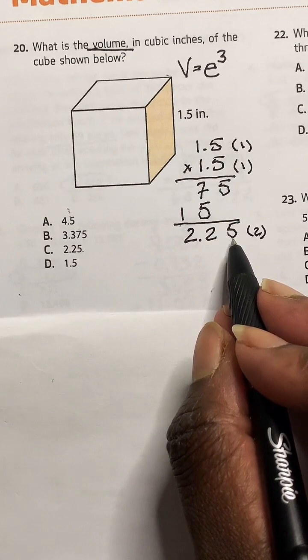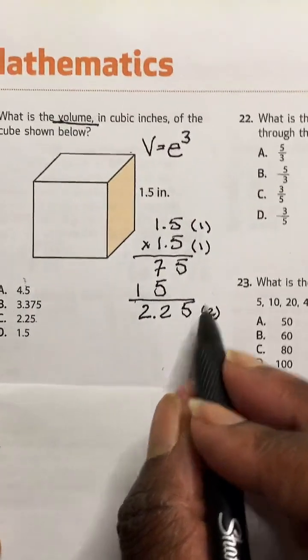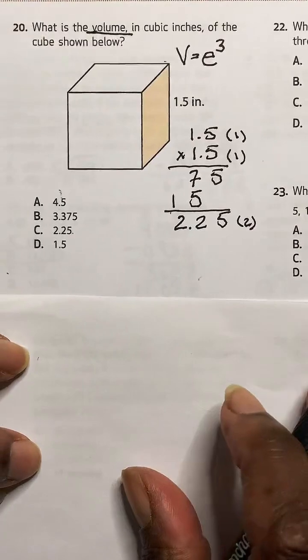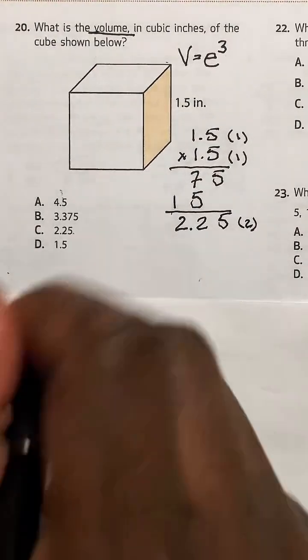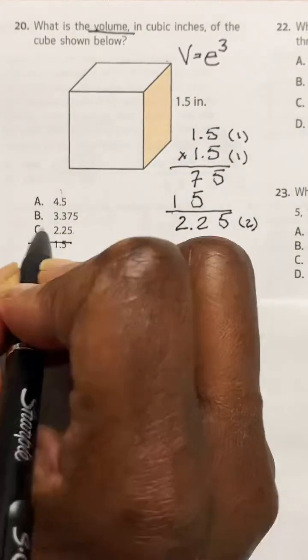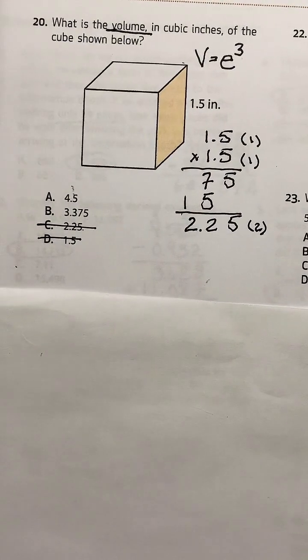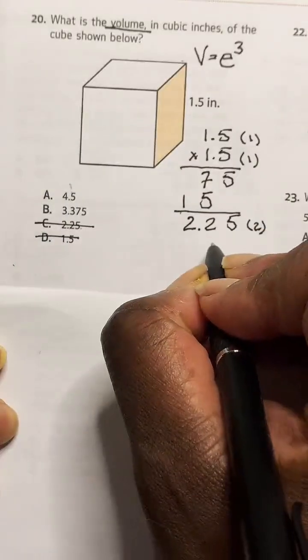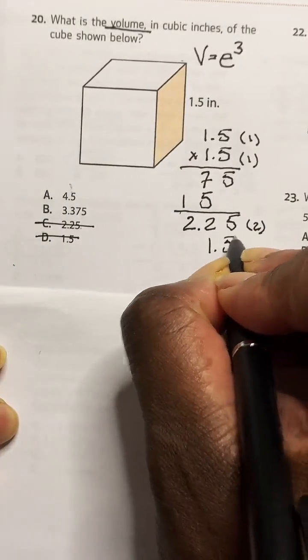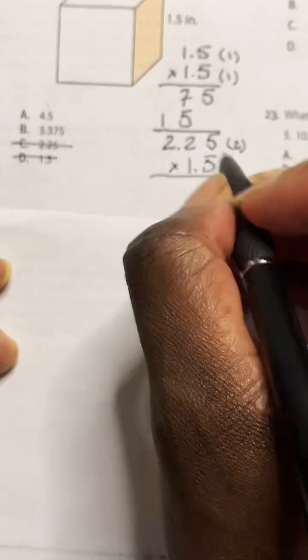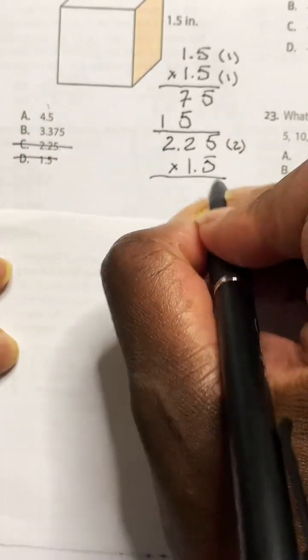But that's only multiplying that 1.5 twice. We need to do it 3 times. So right away, just by this, I know that D is out. I know that C is out. So it's going to be between A and B. So when we take a look, let's multiply that 1.5 again with that answer. So we know they both end in 5.